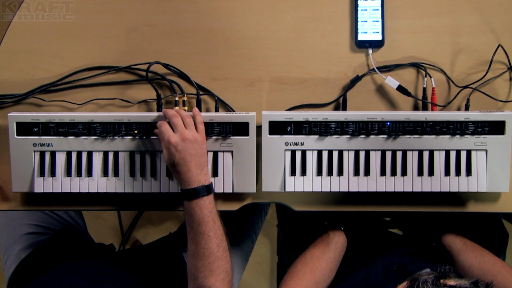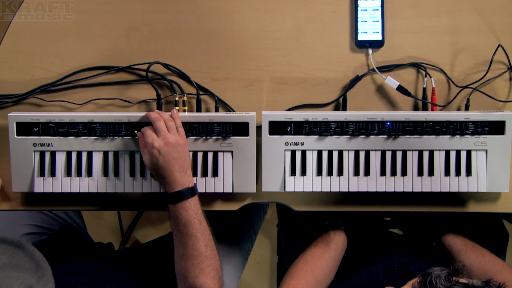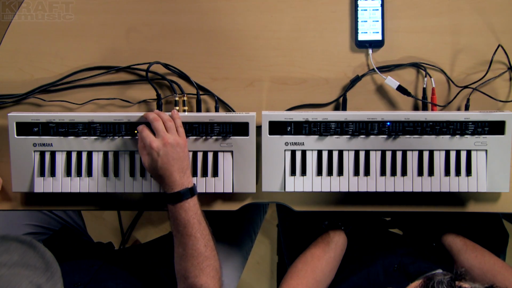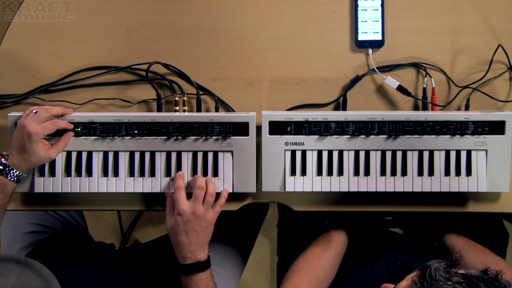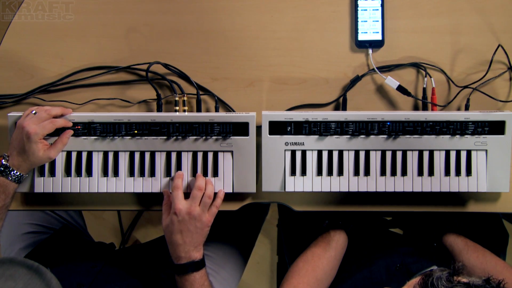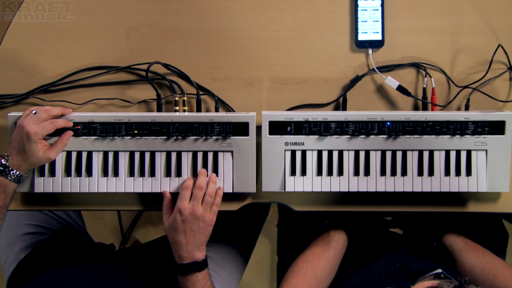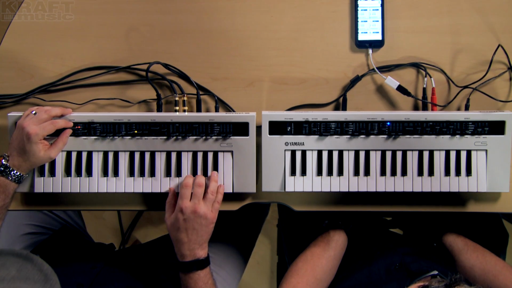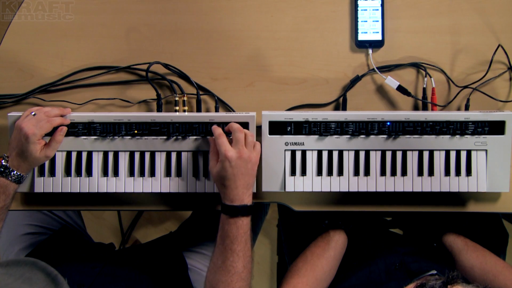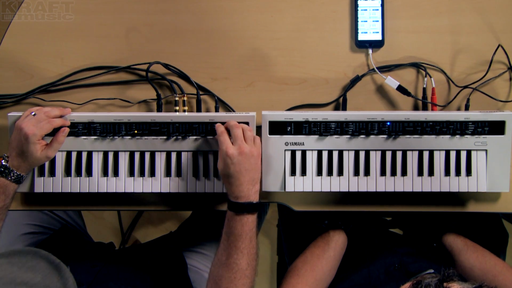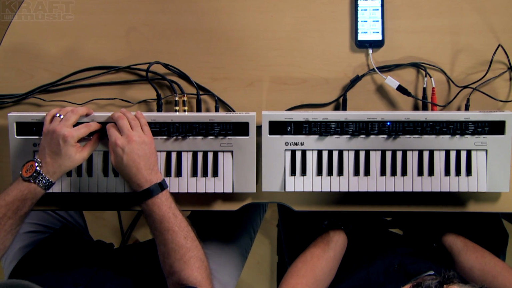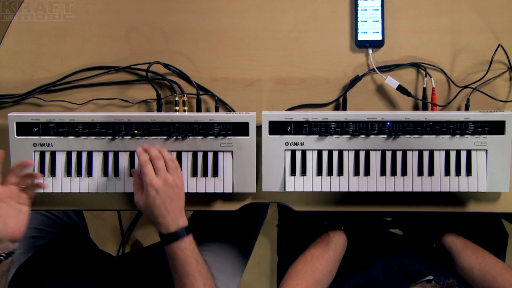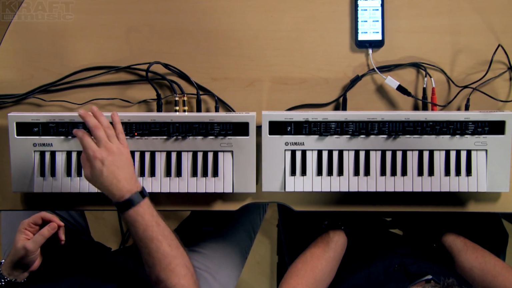And now I can still manipulate the sound while this is going. And if I wanted to add something on top of this, I can. Just go back into record. And I can still continue to manipulate the sound however I want. Do it, change it, anything I want. So that's the looper feature on the Reface CS.